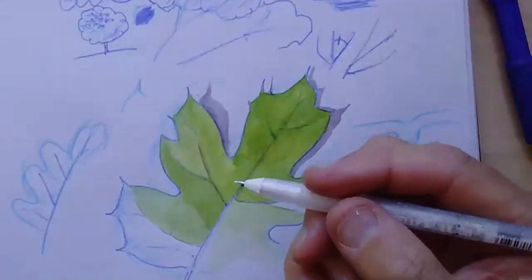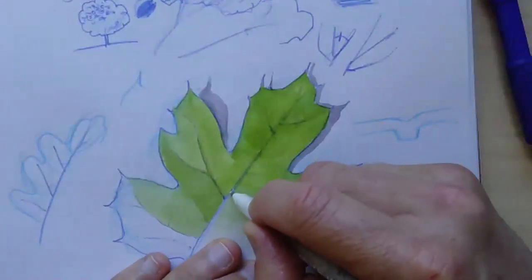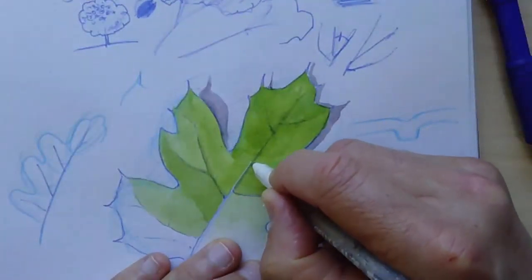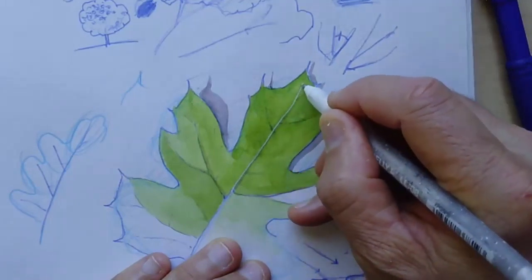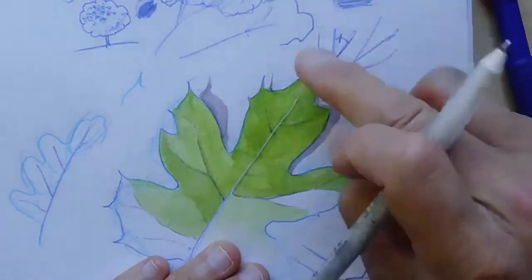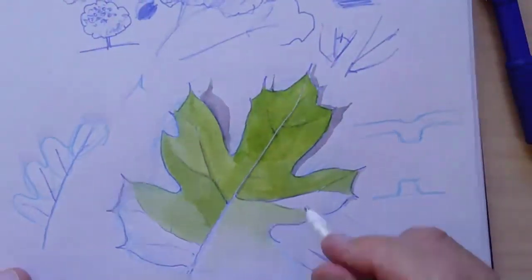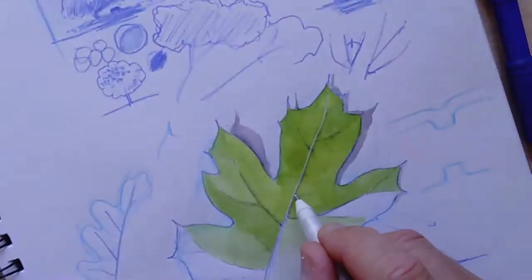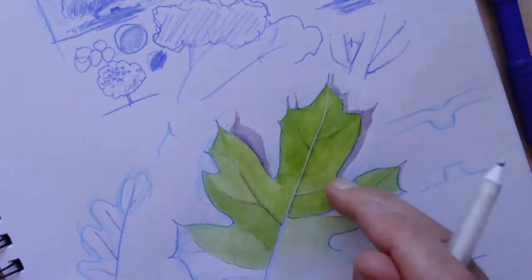Then I can take my favorite white gel pen and draw in that vein with the shadow next to it.